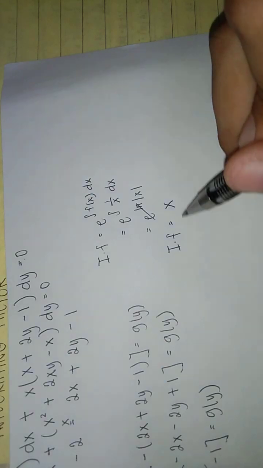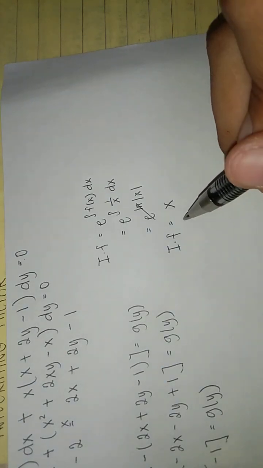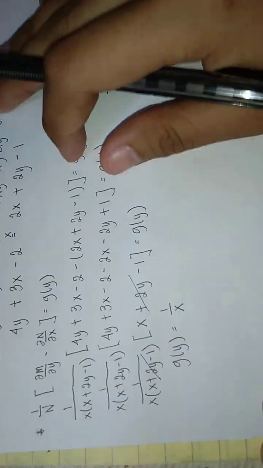So this integrating factor, we're just going to distribute in our equation.